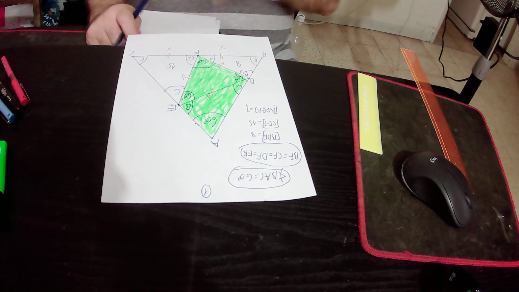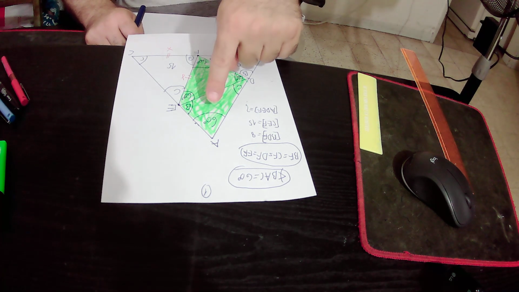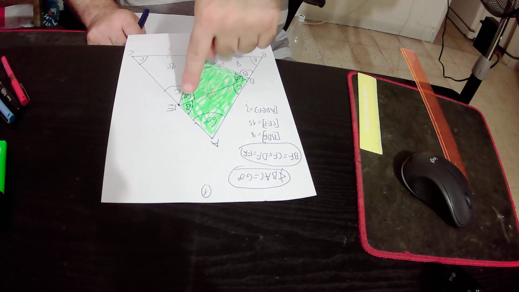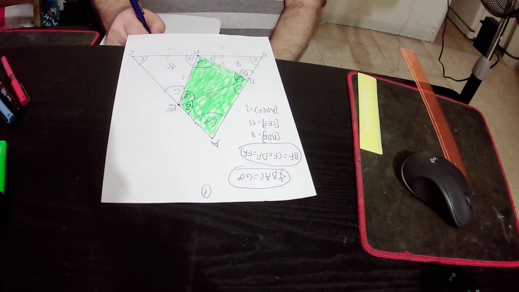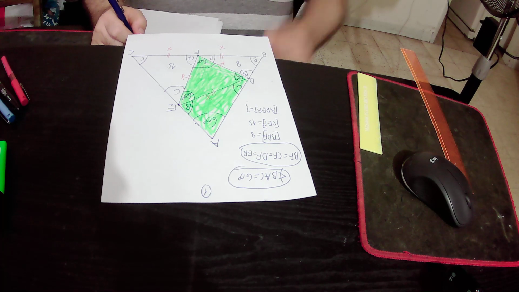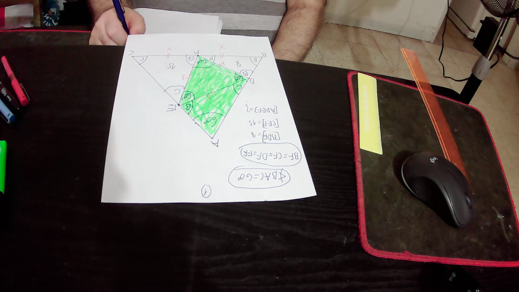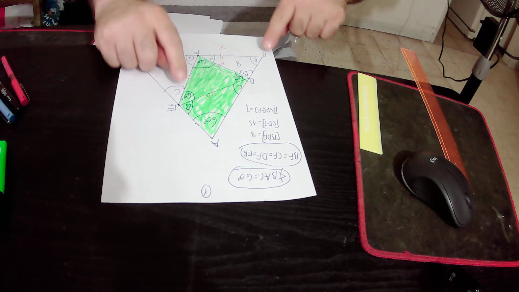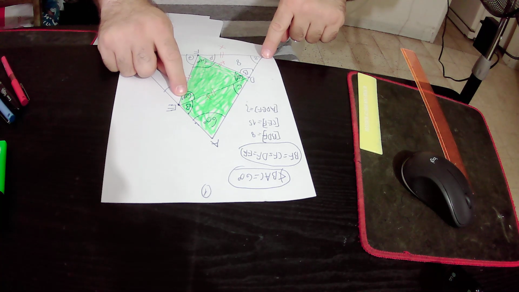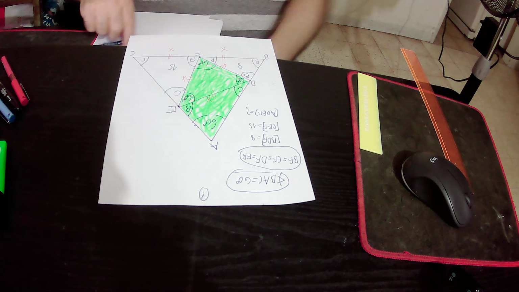We know that angle AED in triangle ADE equals angle ABC in triangle ABC, and both those two angles are equal to B. Okay?